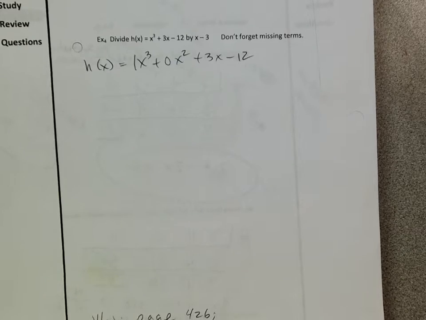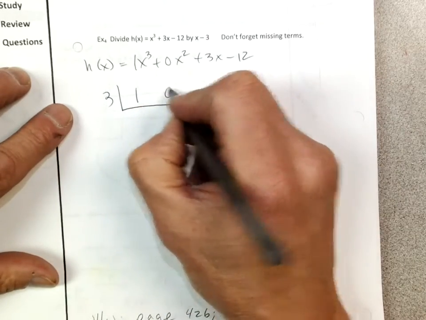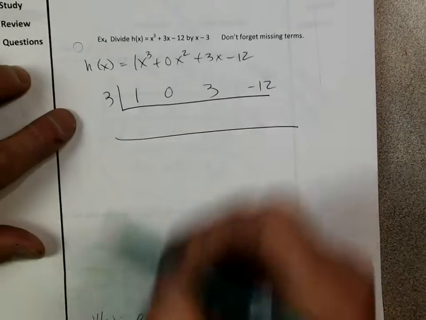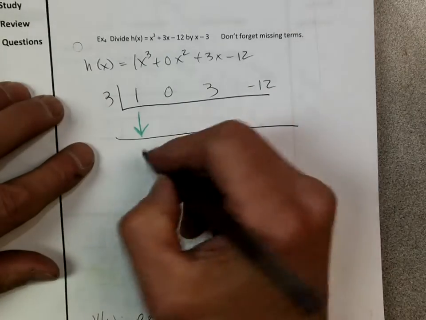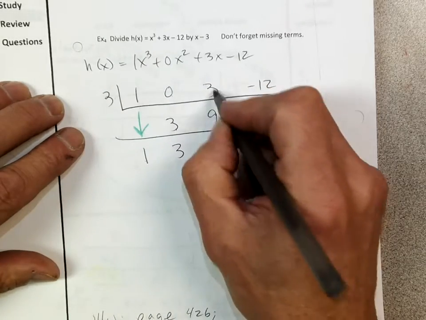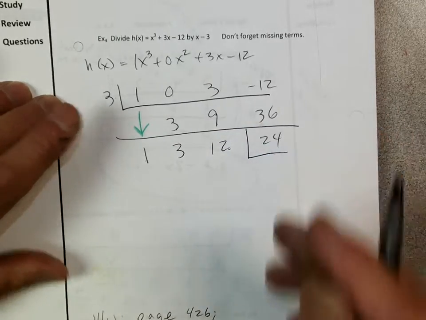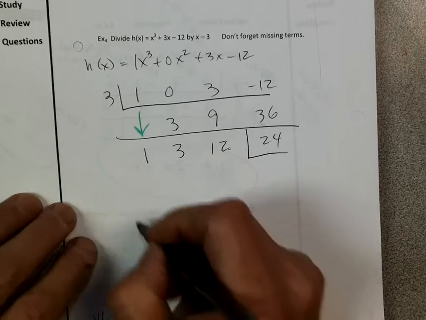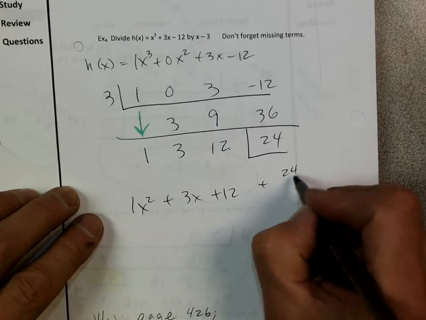So, here's what I got. So I'm going to take my 3. I'm going to go 1, 0, 3, negative 12, right? Bring down the first term. Don't forget to put your arrow, because that way you won't put a number there, right? So then you get a 1. 1 times 3 is 3. Add, multiply, add, multiply, and you get a remainder of 24. Now that is not the answer, but we're close, aren't we? The answer is a 1x squared plus a 3x plus 12 plus 24 over x minus 3.